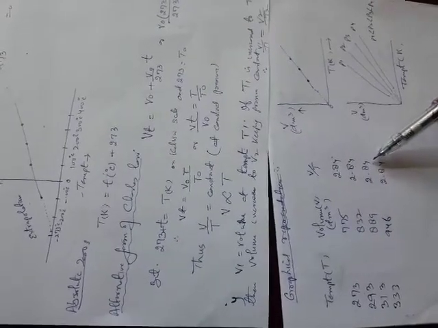Now if the temperature is increased to 293, then the volume becomes 832, and again volume over temperature is 2.84. If we increase the temperature to 313, the volume increases to 889, and the V by T value remains the same, 2.84.